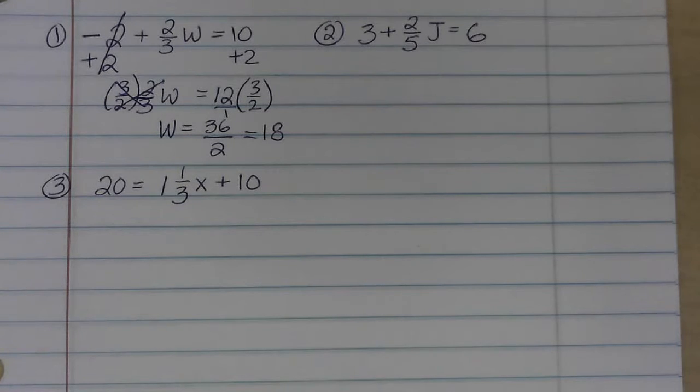Now, on question number 2, again, the variable's on the left-hand side of the equation, and the constant there is a 3. Notice there's no symbol in front of that 3. When there's no symbol in front of the number, you assume that it is positive. The opposite of +3 is -3, so we'll put that there on both sides of the equation. Again, notice that it's nice and neat and lined up. That's the way your paper should be as well. On the left-hand side, +3 and -3 cancel. This leaves 2/5 j on the left-hand side, and on the right, 6 minus 3 is 3.